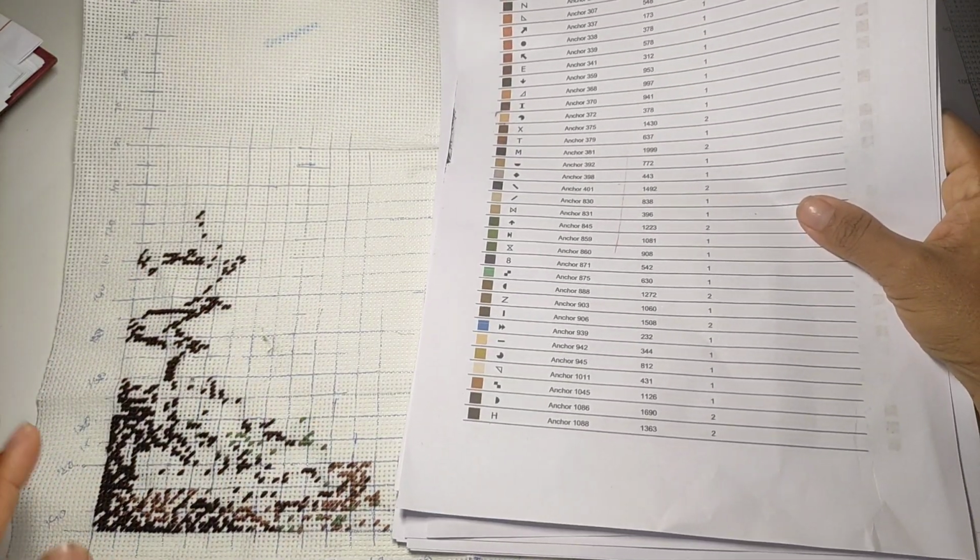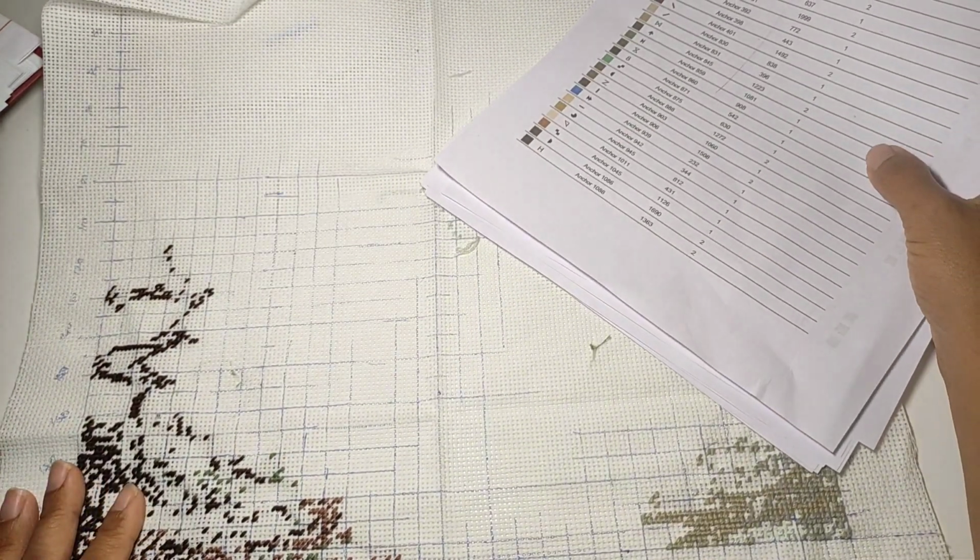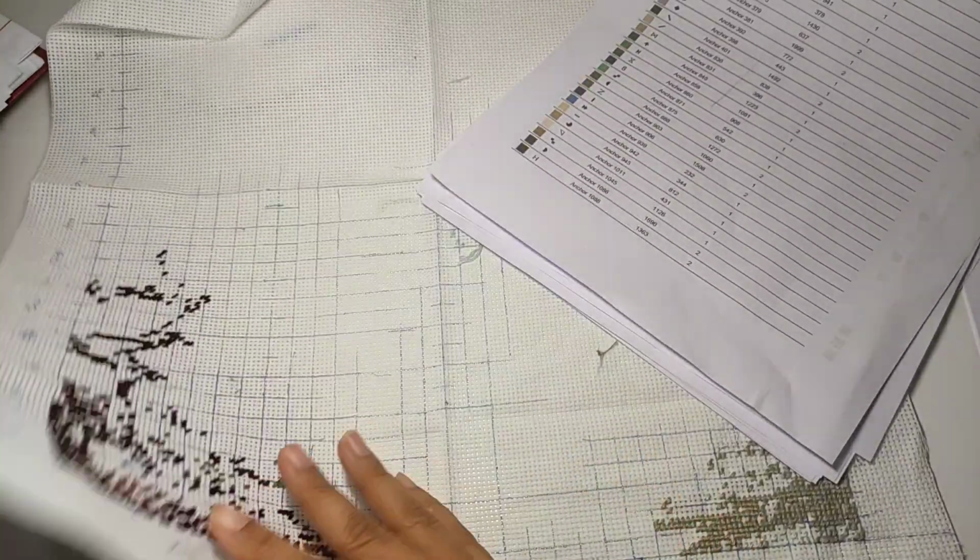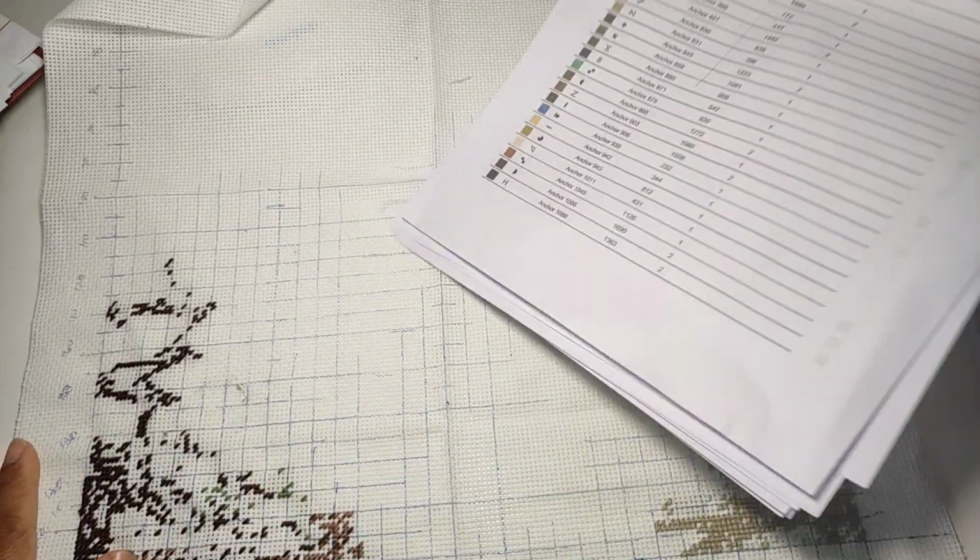Okay, so the whole feature is it. So what I'm going to do is, I'm going to remove all the stitches, and I am restarting.